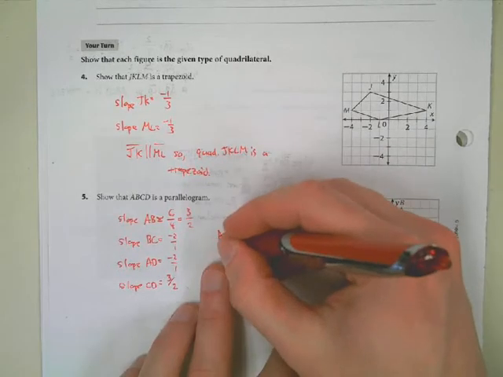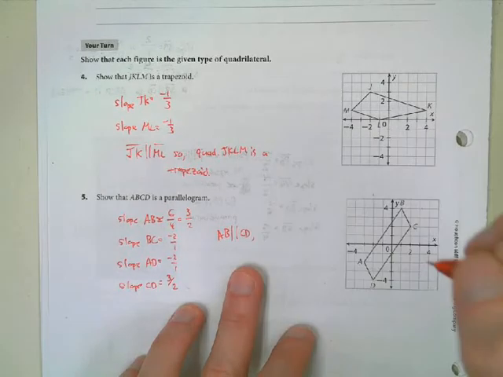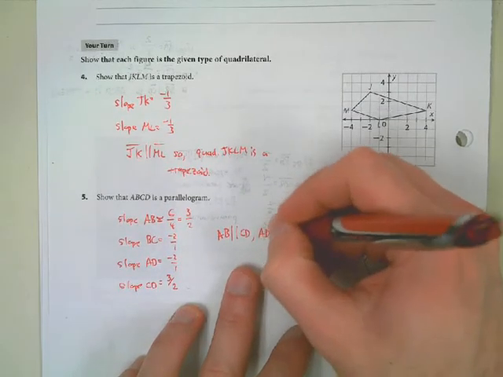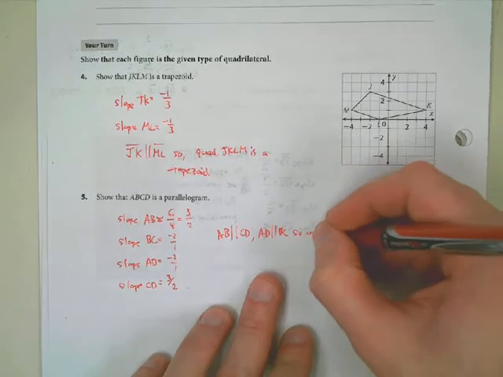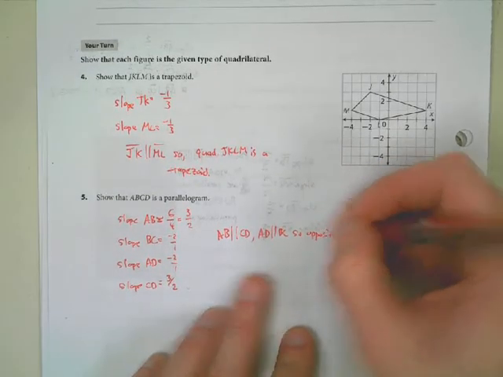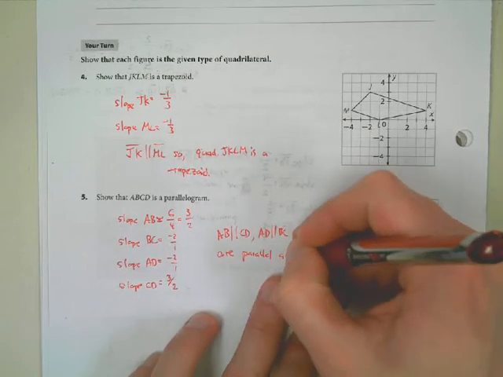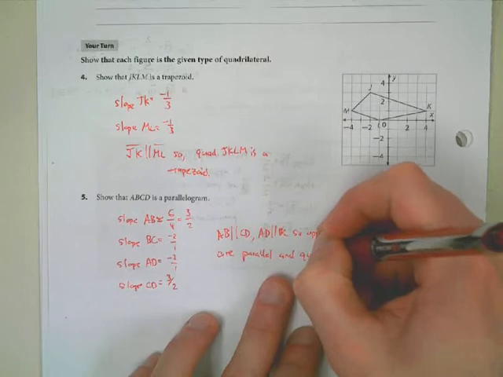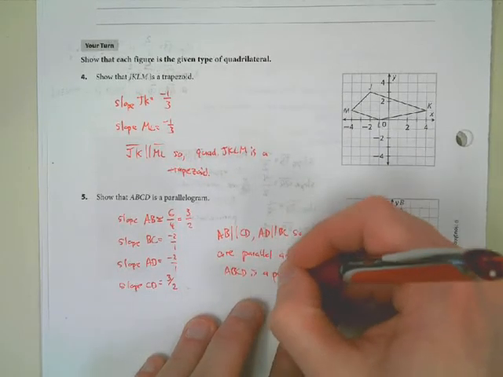So AB is parallel to CD, and AD is parallel to BC. So opposite sides are parallel, and quadrilateral ABCD is a parallelogram. Okay, great.